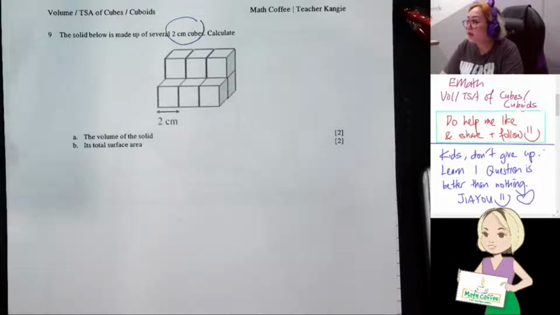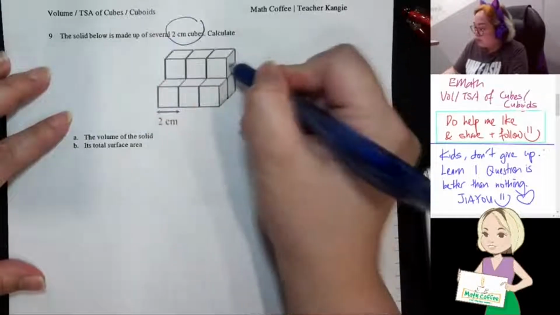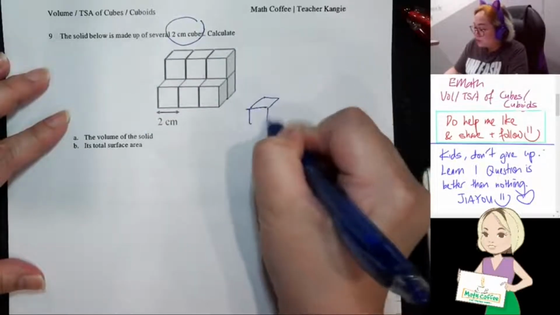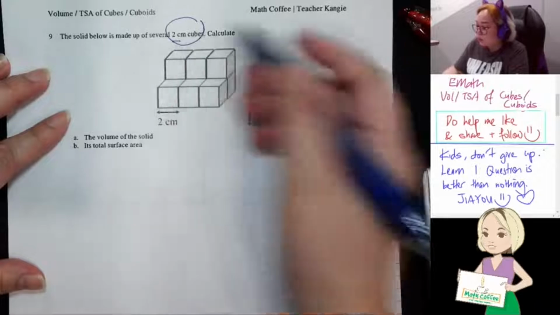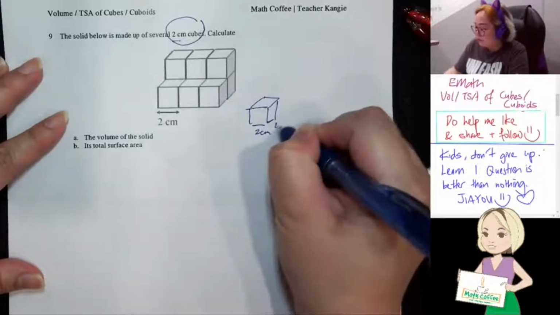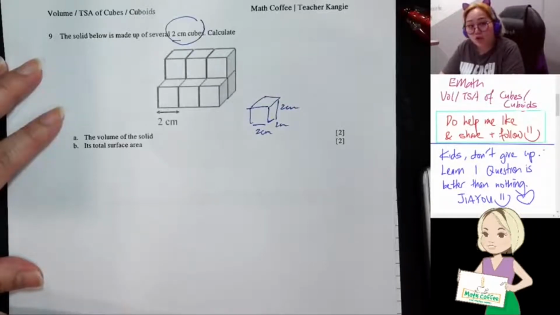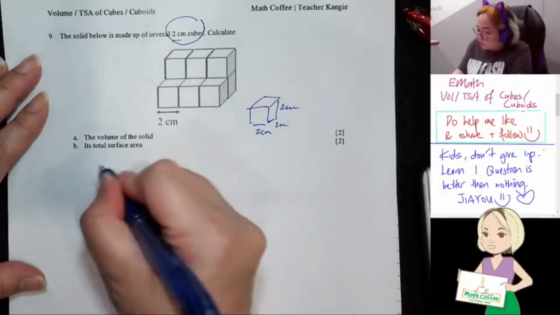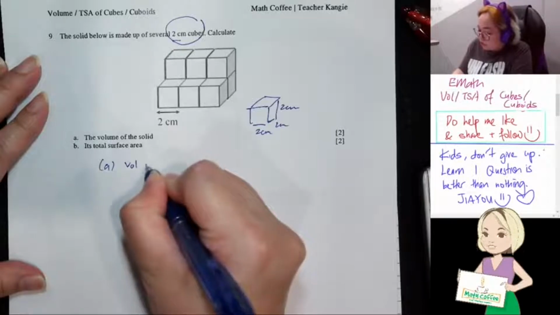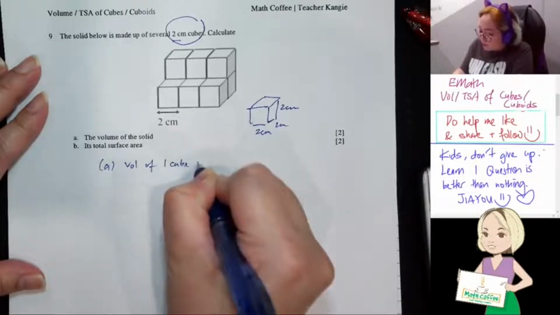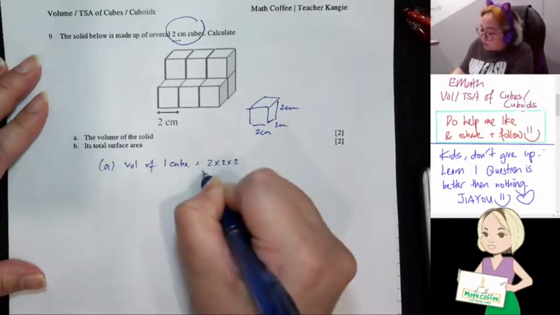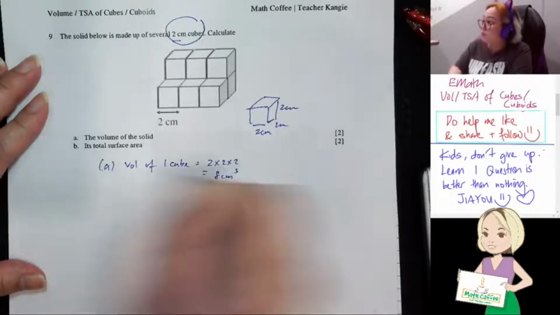We're going to find the volume of 1 cube. They tell us that it is a 2 cm cube. That means this is 2 cm, 2 cm, and 2 cm. So for part A, you will find the volume of 1 cube. It will be 2 times 2 times 2, which gives us 8 cm cubed.